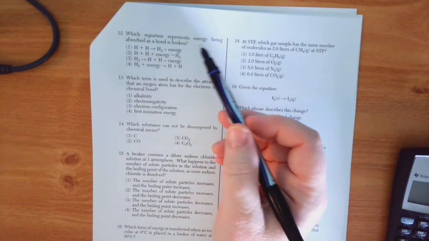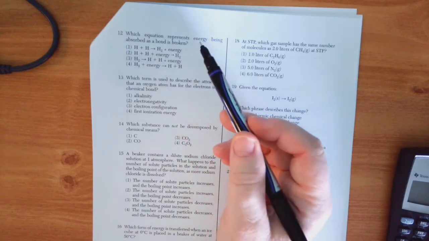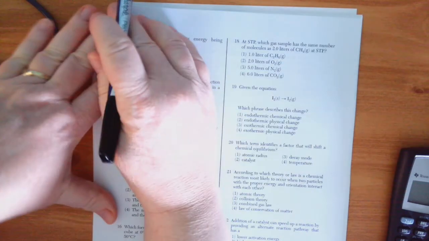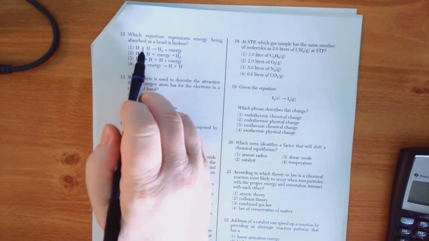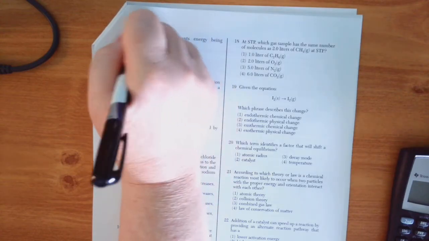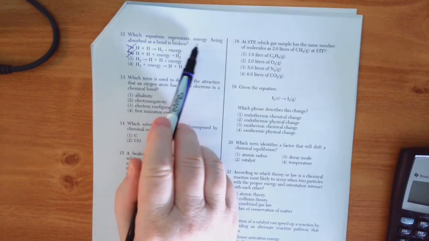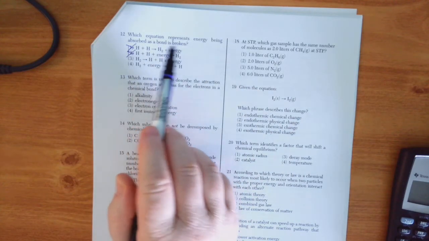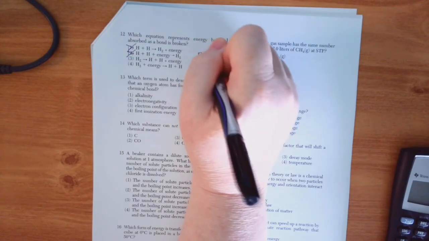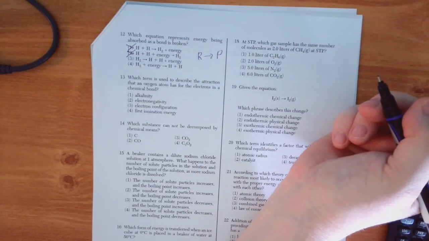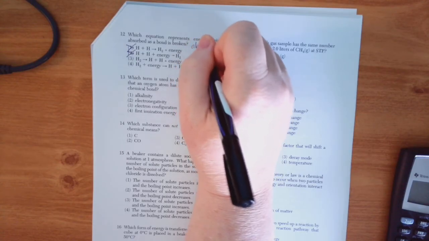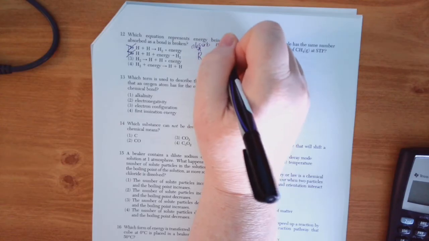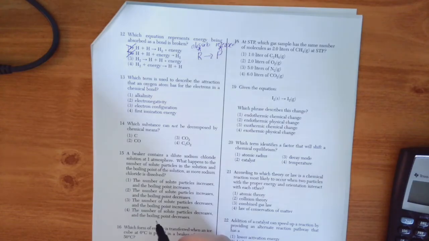Which equation represents energy being absorbed as a bond is broken? Well, first of all, I can eliminate two choices. Almost every single multiple choice you can eliminate two, because this is forming a bond right here. Forming. So get rid of that. Energy being absorbed as a bond is broken. So just real quick, if we have reactants to products and energy is being absorbed, energy has to be on this side to be absorbed, and energy has to be on this side to be released. So it's this one, right?